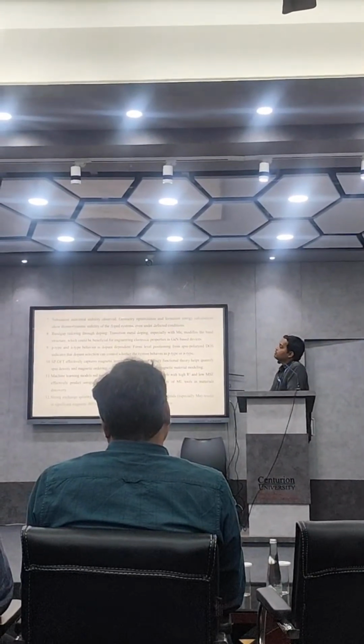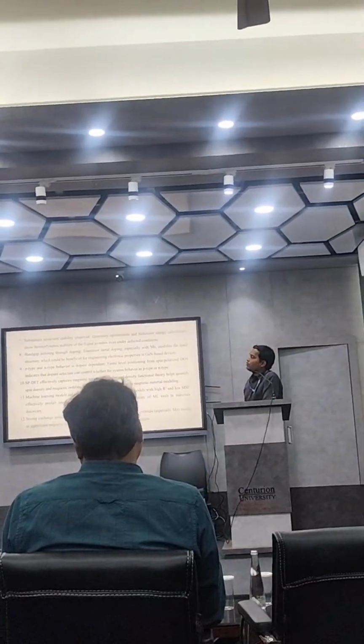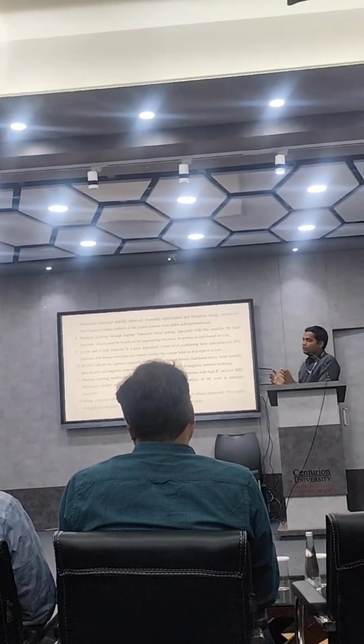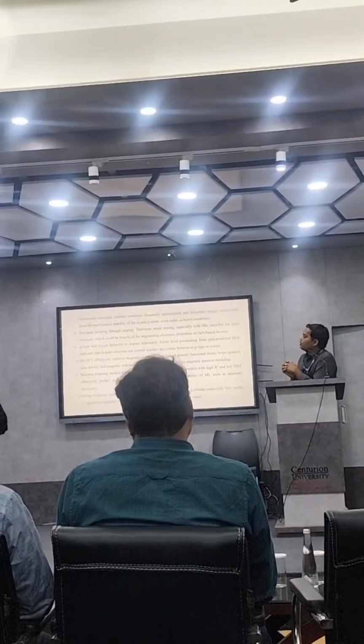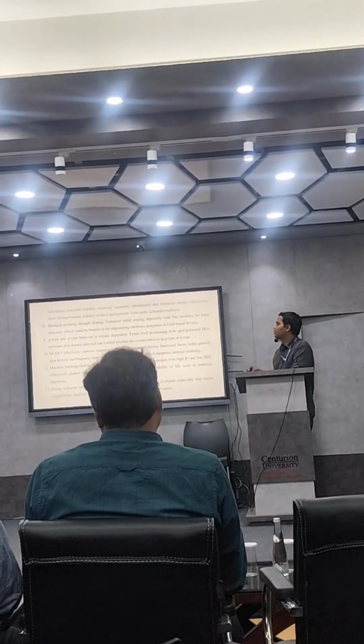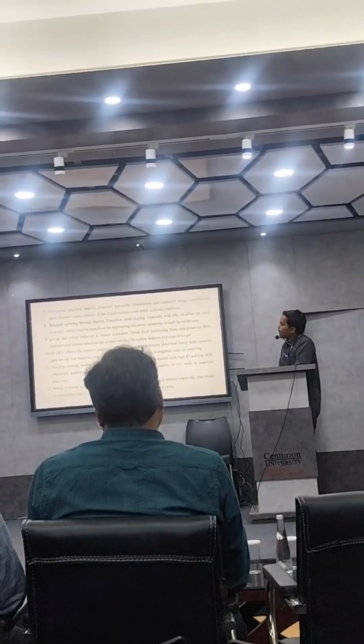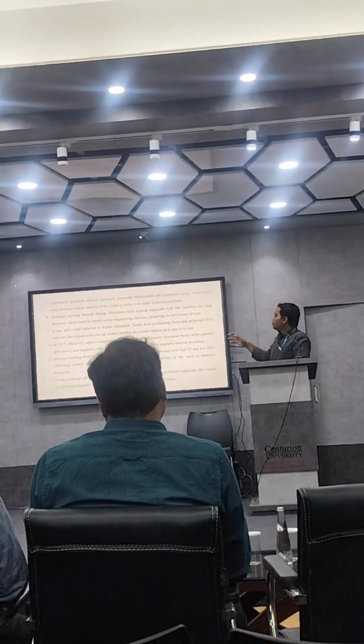Then substantial structural stability is observed in the geometry and the formation energy calculation. We found that they are stable. For band gap tailoring by doping, we calculated with LDA, GGA and LDA plus U. We can tailor the band gap with doping. Then p-type semiconductor behavior we also studied.